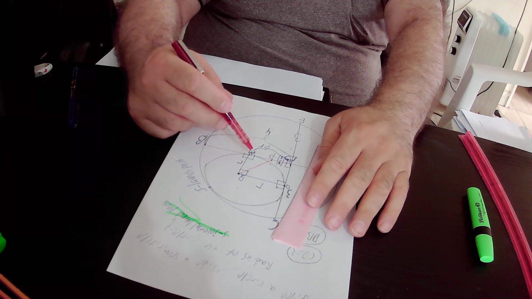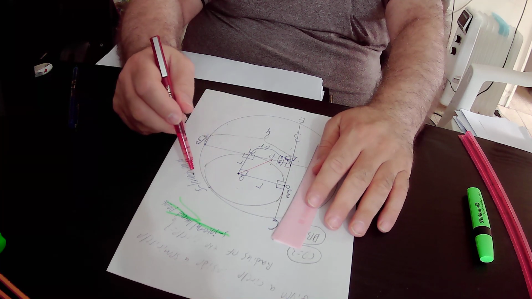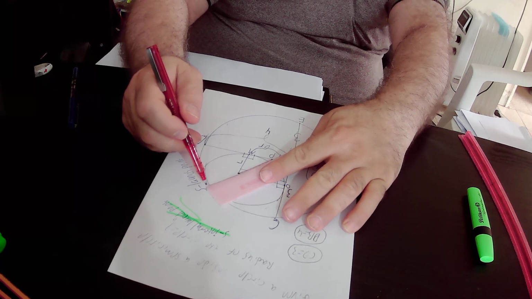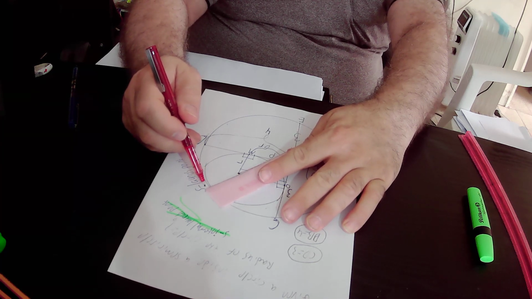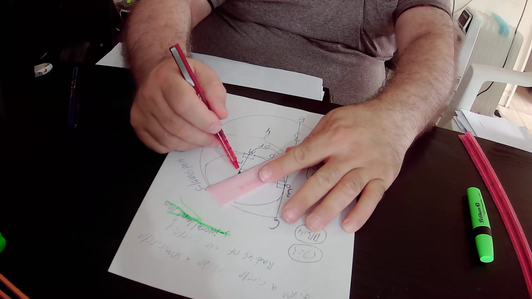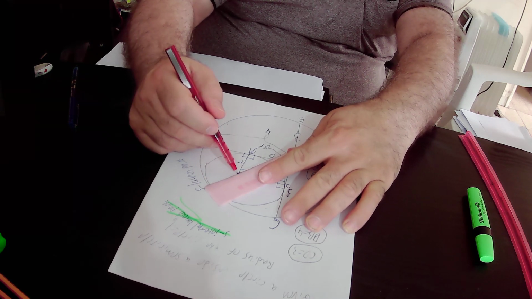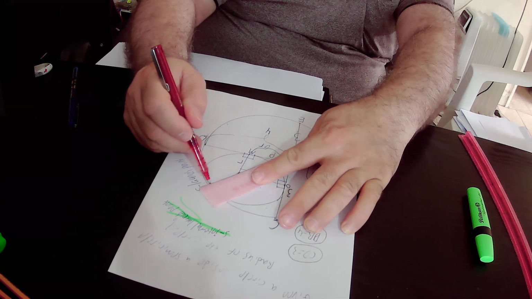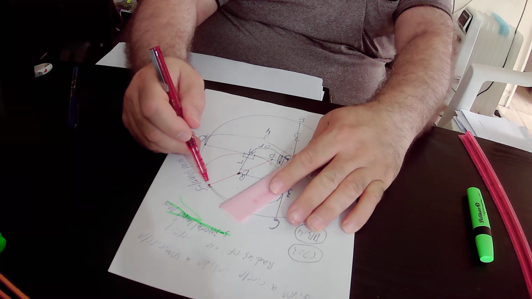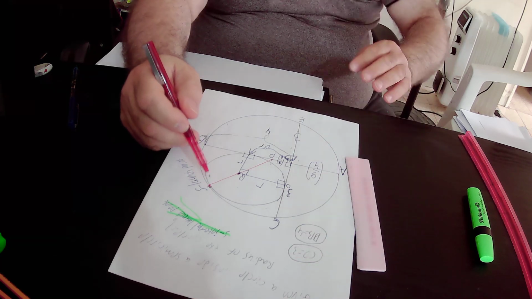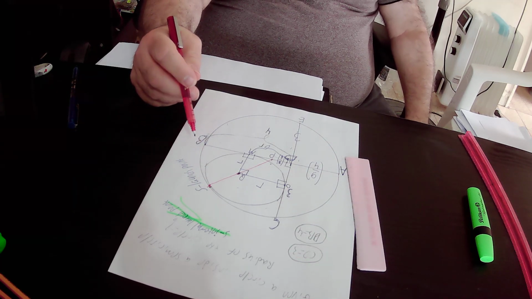That is to say, the straight line PQ passes through the launch point that is actually point S. Okay, the straight line PQ passes through point S, that is the launch point.